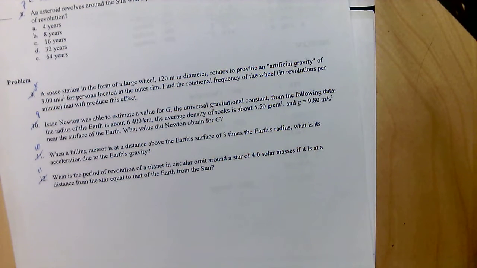Well, I researched this, and I haven't found any evidence that Newton actually did this. So I'm going to pause and we'll start back in just a second.